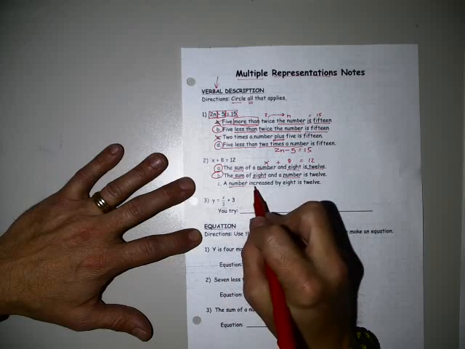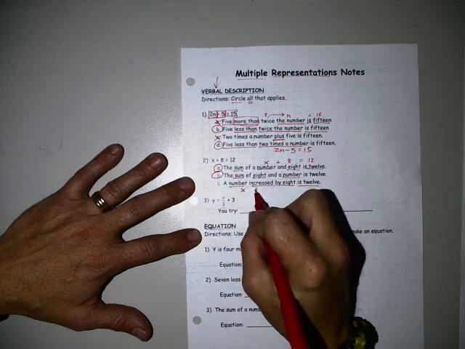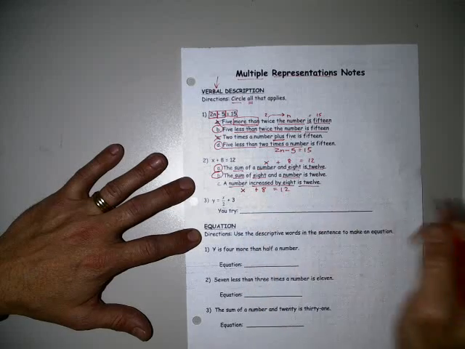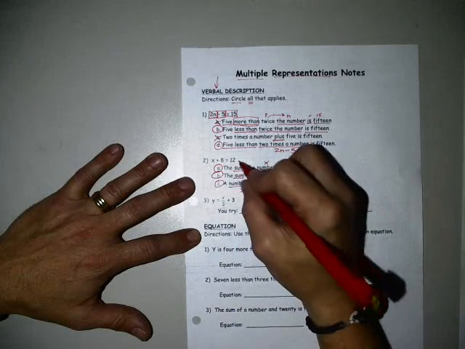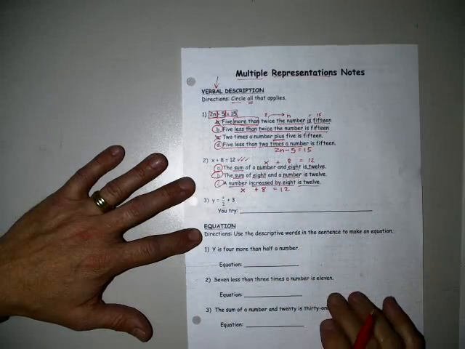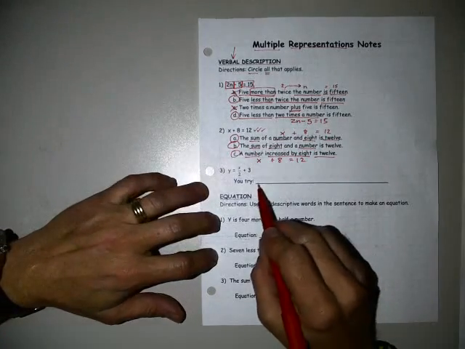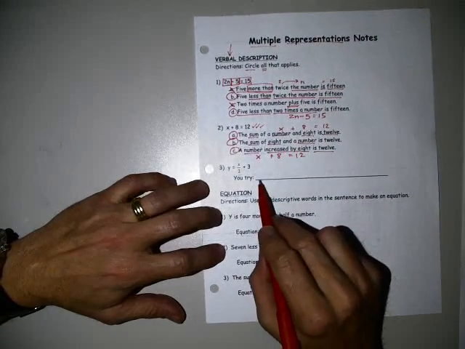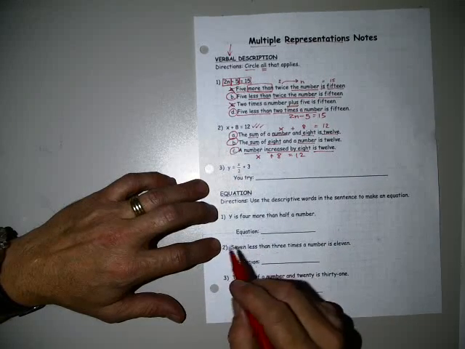A number increased by 8 is 12. So a number with 8 added to it is 12. Guess what? All 3 of those work. So all 3 of those fit that one. Okay? Now this last one is a you try. So see if you can write this out. Just pause the video for just a second. See if you can write out a verbal description of that one.